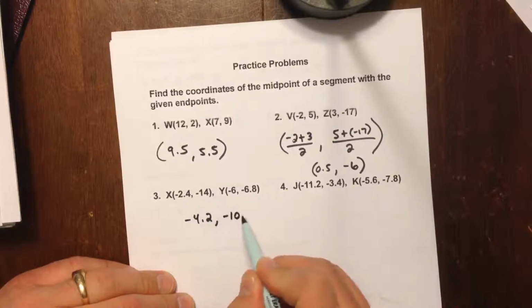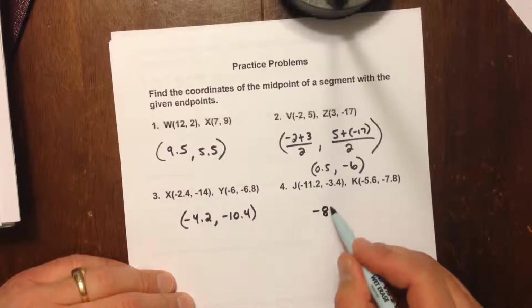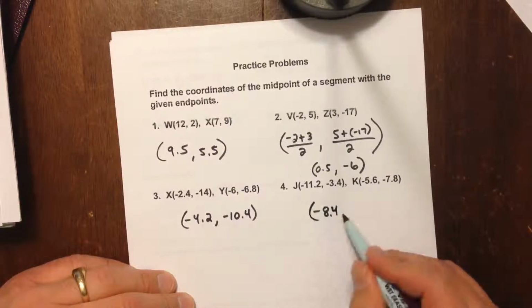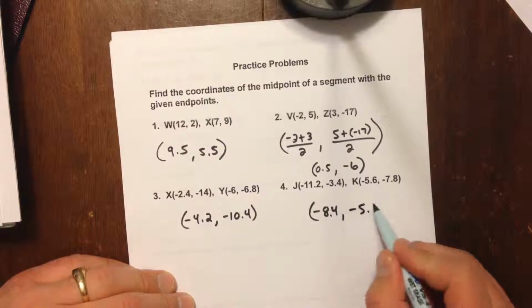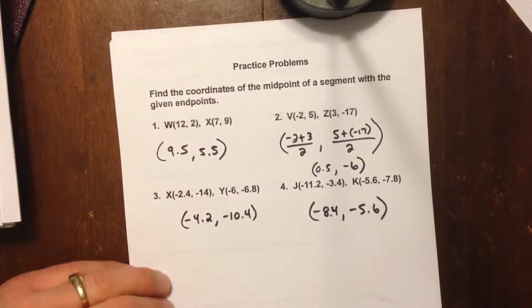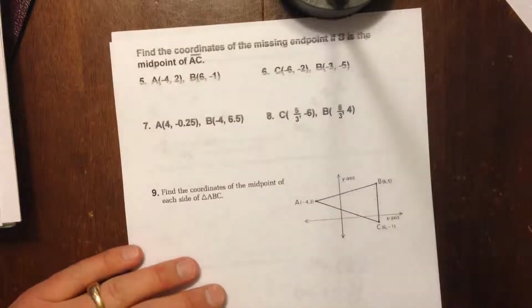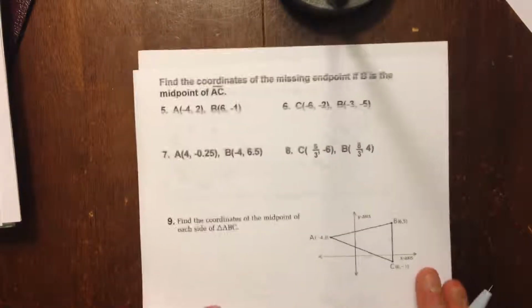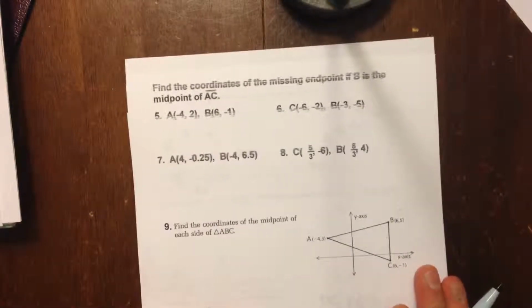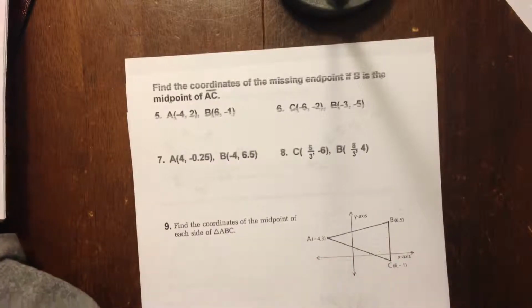Really the only way to make this a little bit harder is if I make them decimals. But you do it the same exact way. This one should be negative 8.4 and negative 5.6. Okay, again, you're following along in your booklet, so number 5, even though it's printed a little weird, you should be able to follow along.